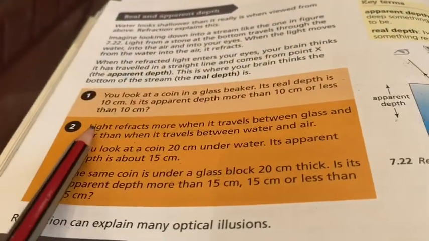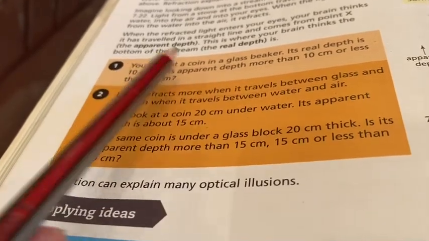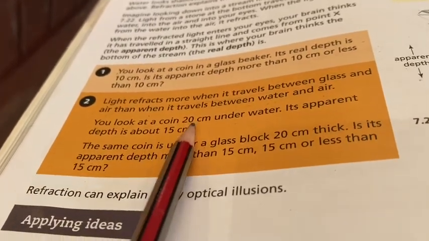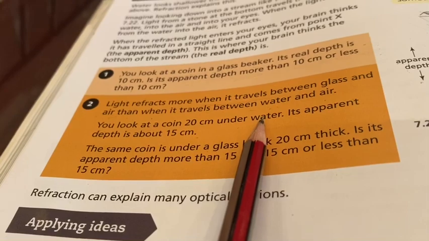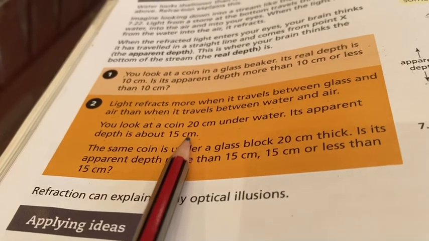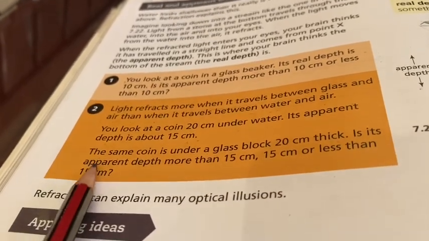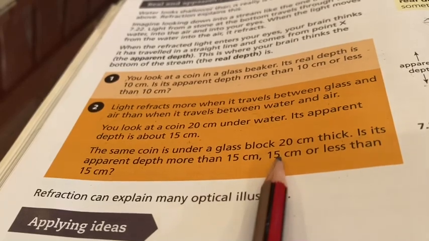Okay. The second question says that light refracts more when it travels between glass and air than when it travels between water and air. That is, when light goes from glass to air, it refracts more than when it goes from water to air. You look at a coin 20 centimeters under water. Its apparent depth is about 15 centimeters. The same coin is under a glass block, 20 centimeters thick. Is its apparent depth more than 15 centimeters, or less than 15 centimeters?